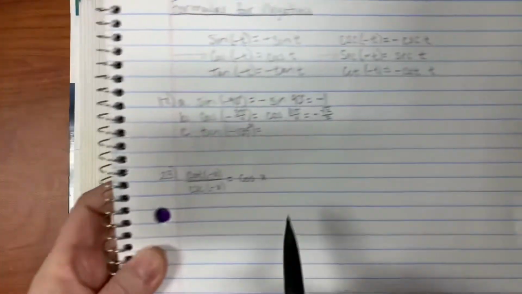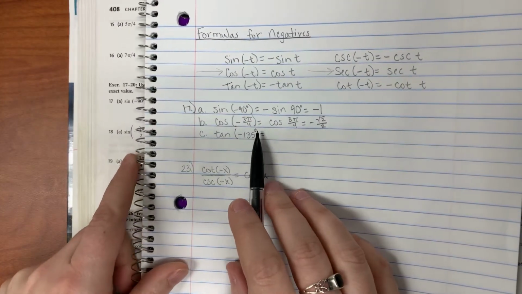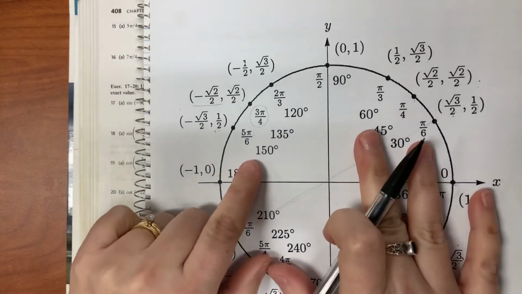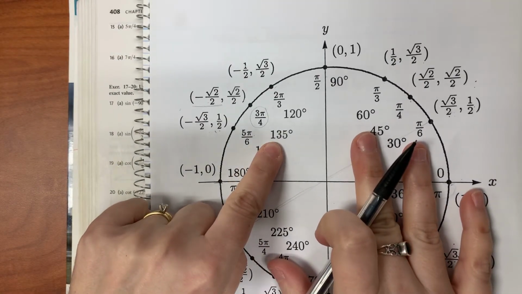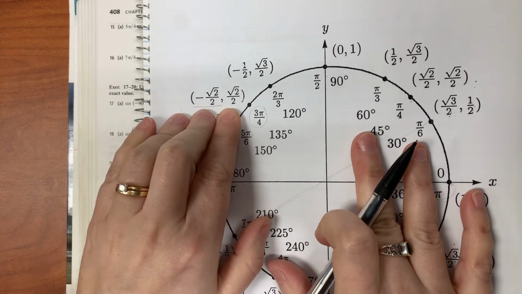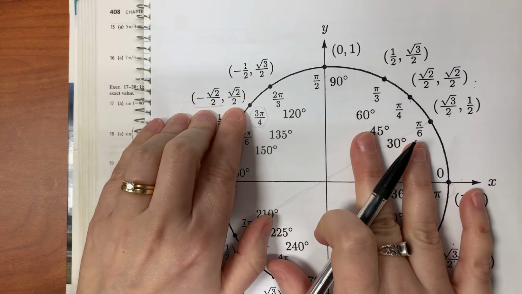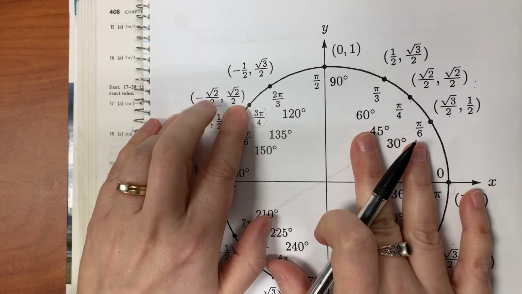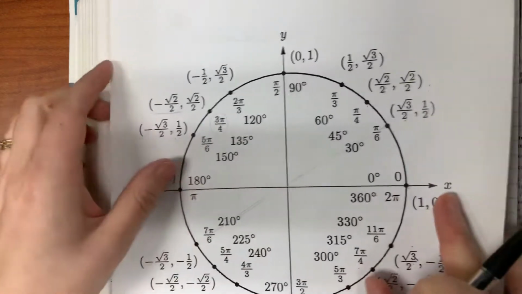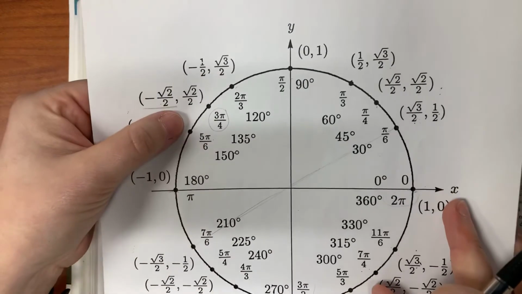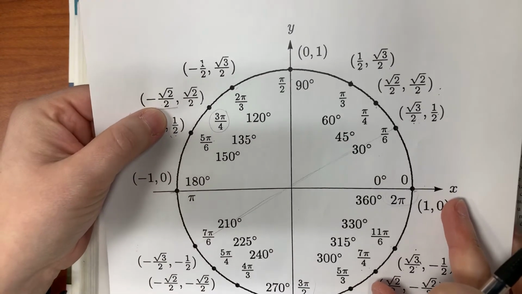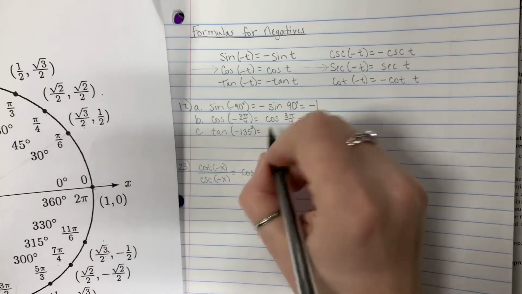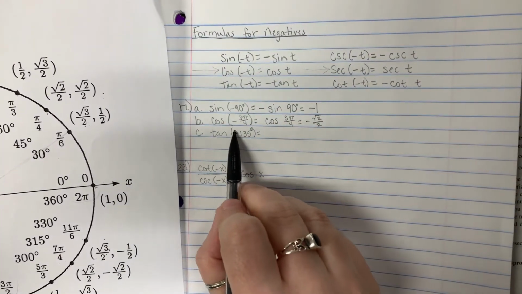So the tangent of 135 degrees, again, I'm going to consult this value right here, 135. And remember, your tangent is your y over your x, or sine over cosine. So I have a square root of 2 over 2 divided by a negative square root of 2 over 2, right? Except, remember, this is a negative.